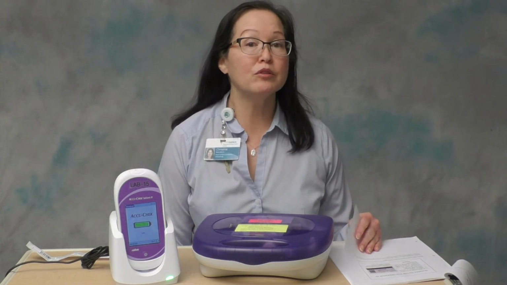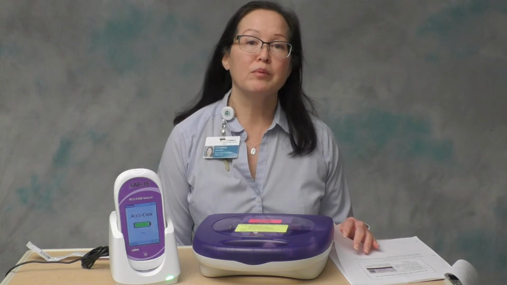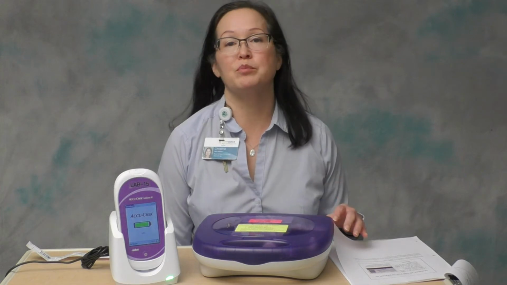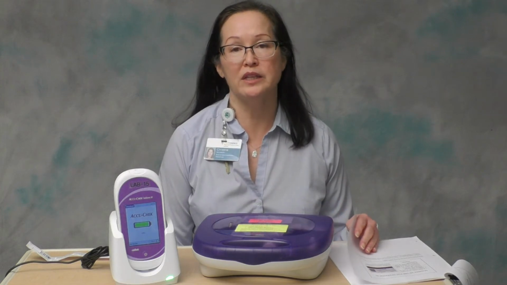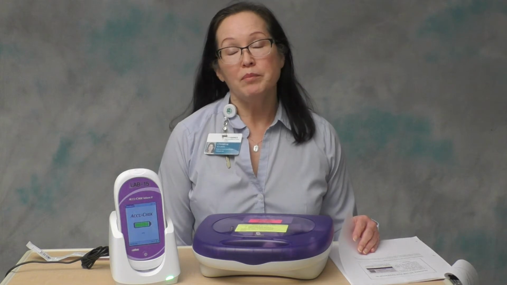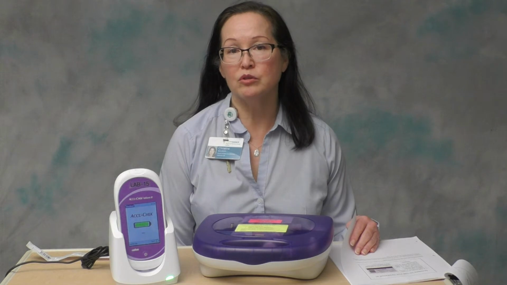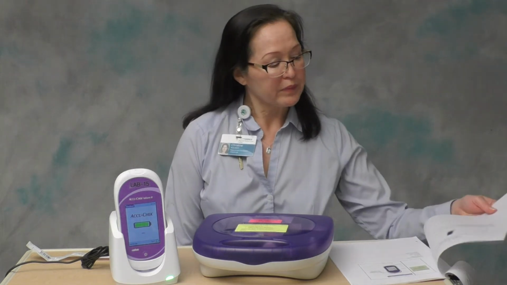If you are a traveler or a student, you may only have a 5-digit number that's preceded with a letter T. You'll not be able to scan that badge. You'll have to manually enter your user ID number, and you replace the T with a 0.